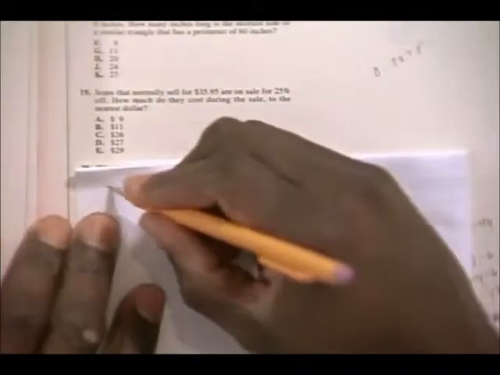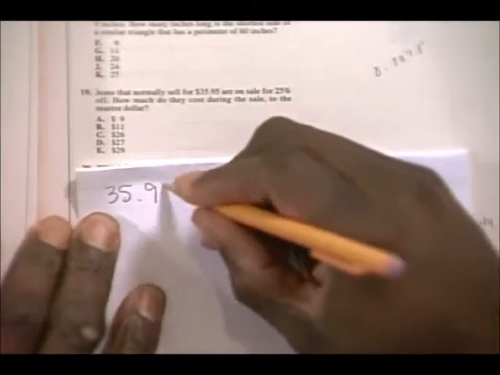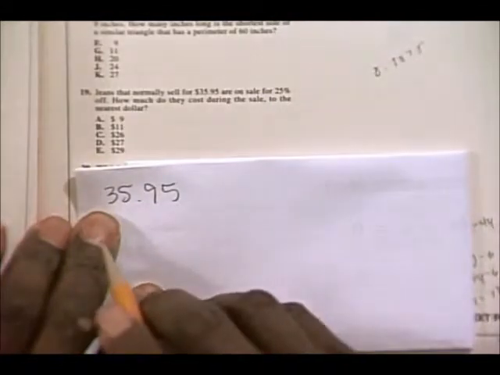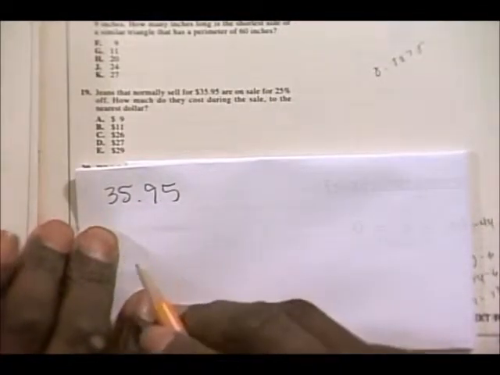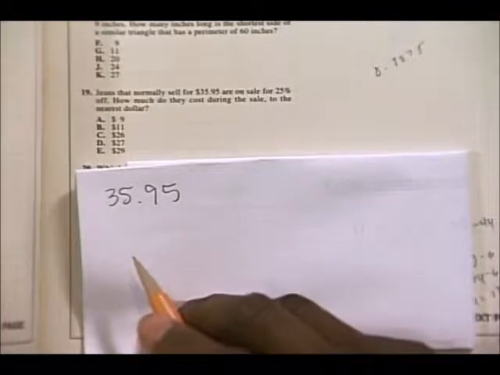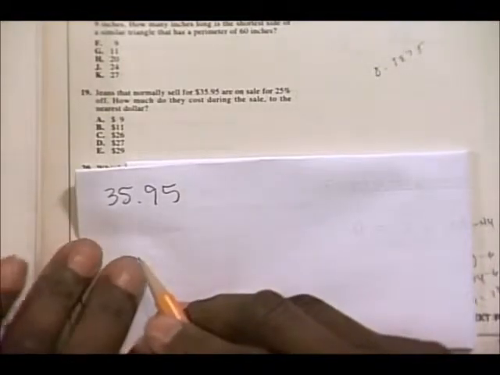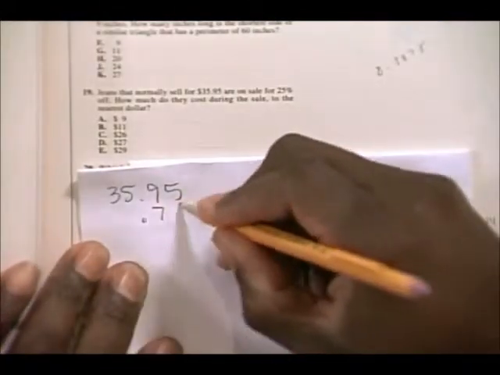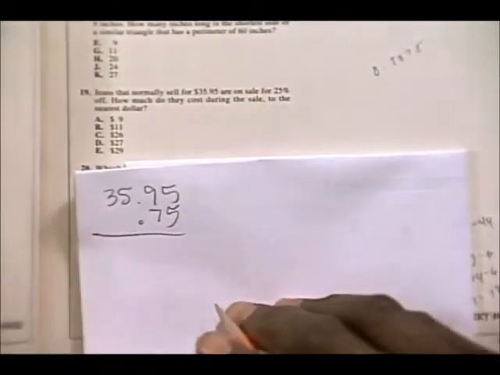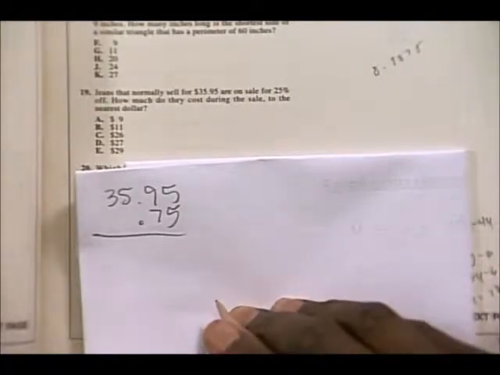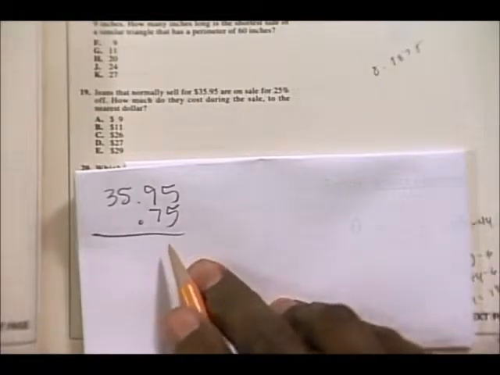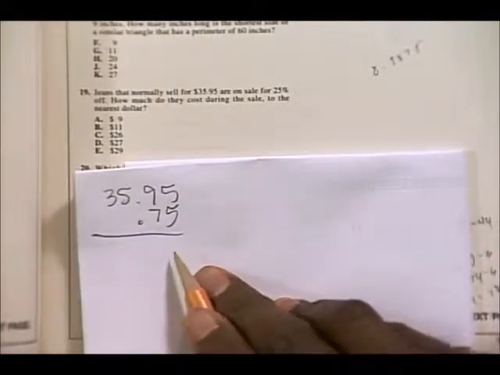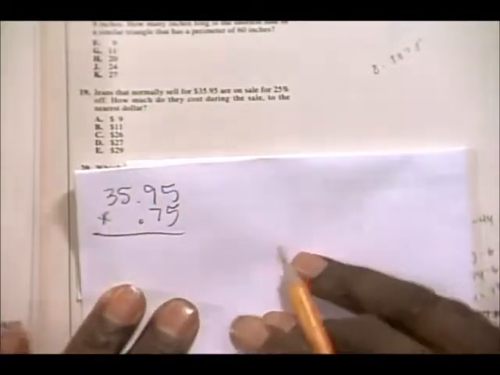So you've got $35.95 for the jeans, but they are on sale 25% off. There are two ways you can look at this. If the jeans are 25% off, that means you're going to pay for 75% of the jeans. Another way to say 25% off is to say you're only paying 75%. So you could multiply those two together.